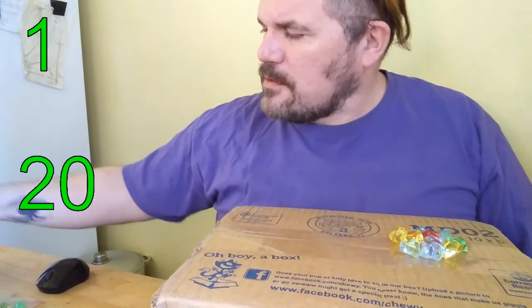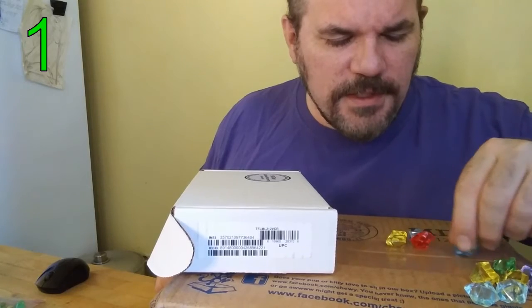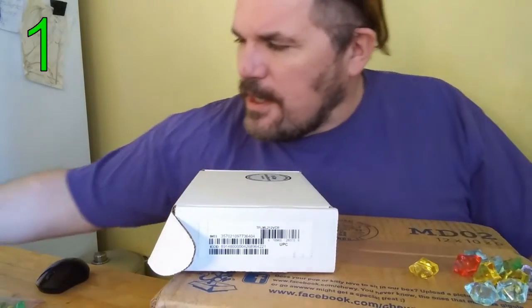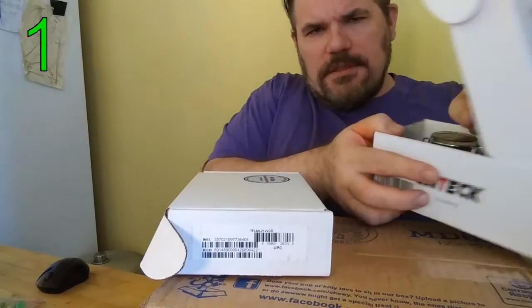Now if we have 20 altogether, that's 1 ten and 1, 2, 3, 4, 5, 6, 7, 8, 9, 10, but we don't have a digit for 10, so what do we do? We add another 10, we put it in this box.